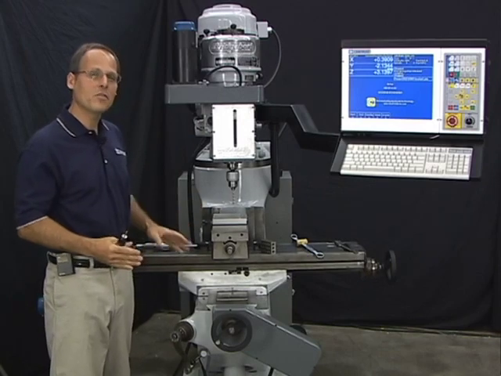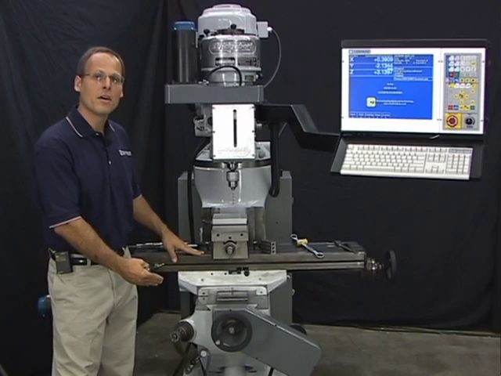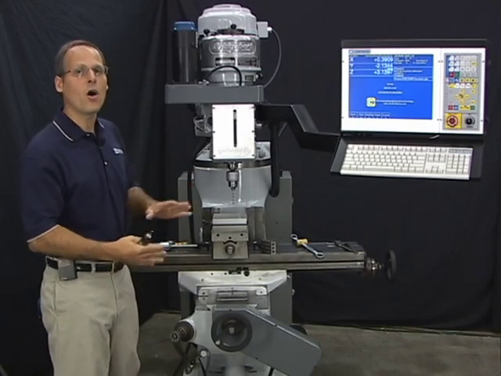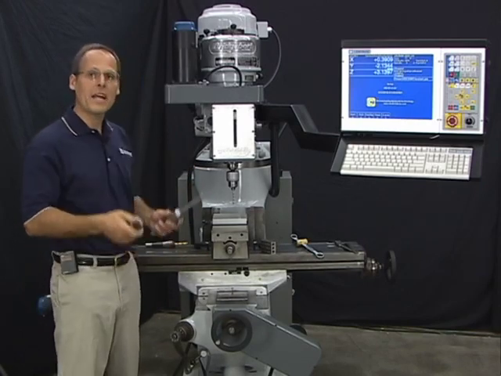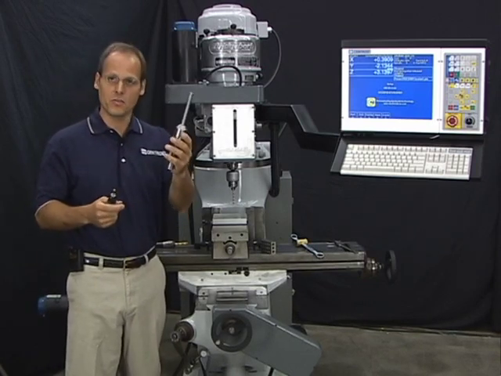Well, in an e-mill we can't do that because one day the knee could be here and the next day it could be a foot lower. So the method that we're going to use on an e-mill is we're going to come up with a standard in which to measure the tools from. This standard is called a reference tool.